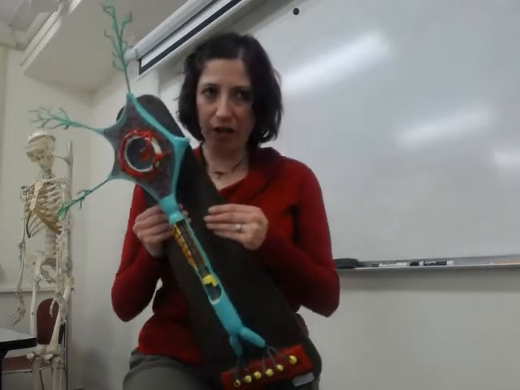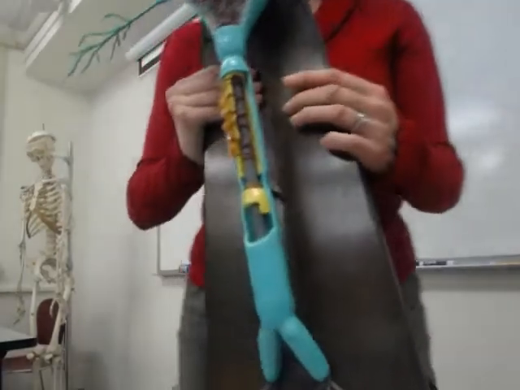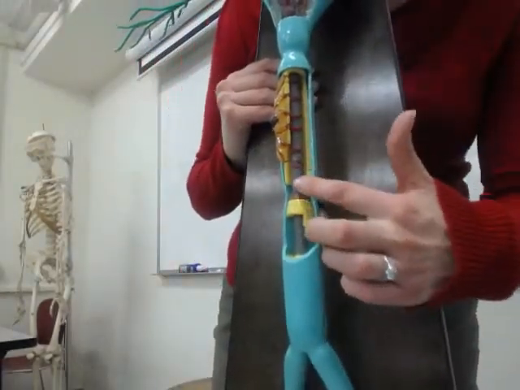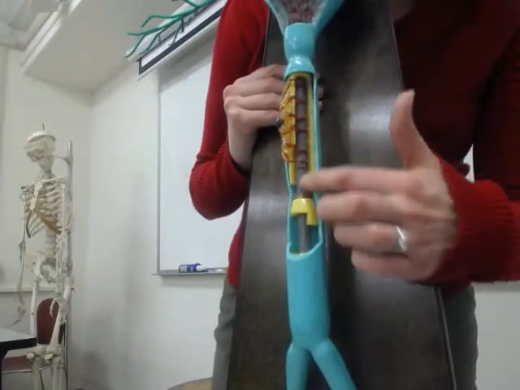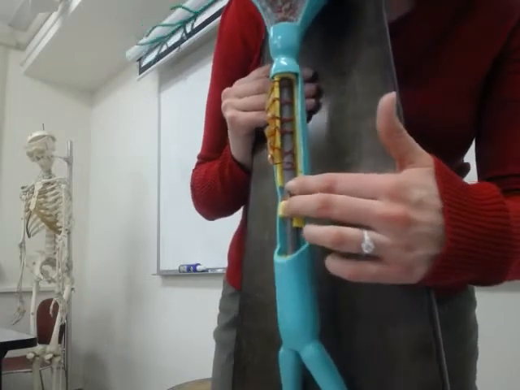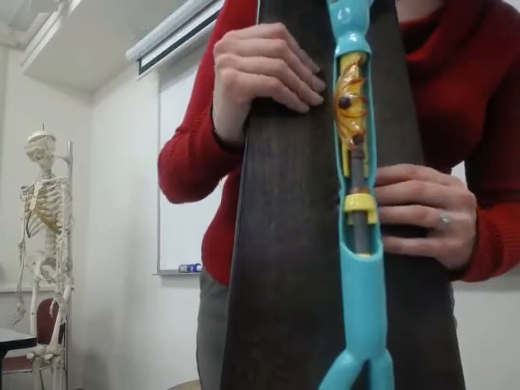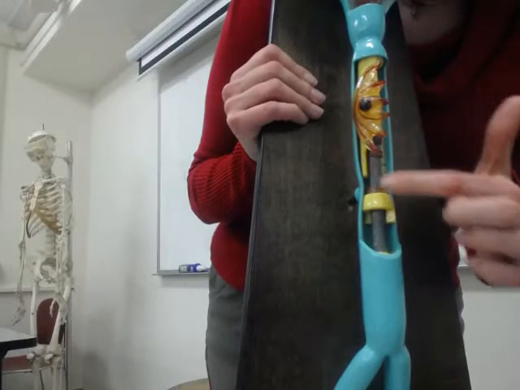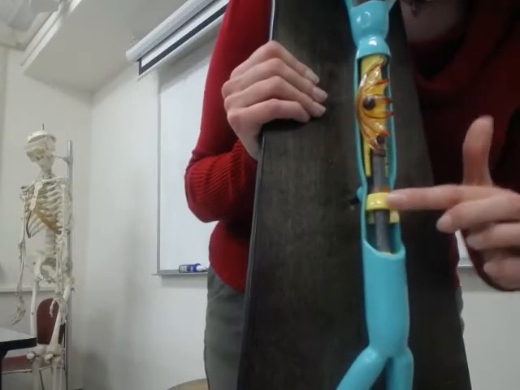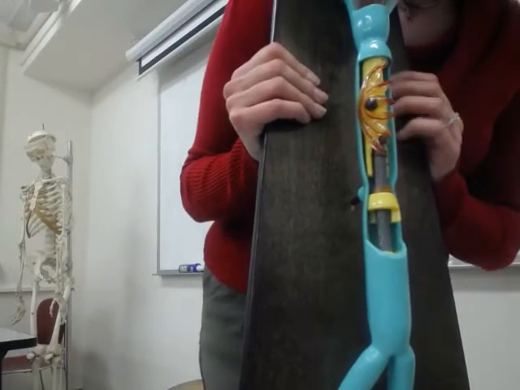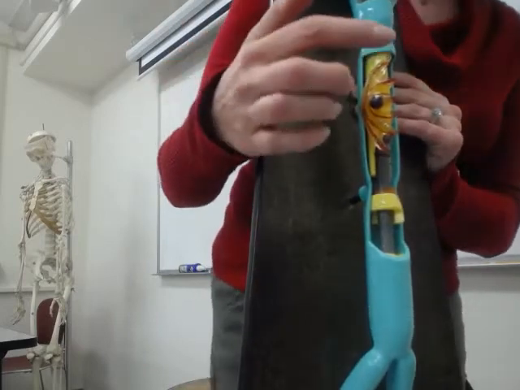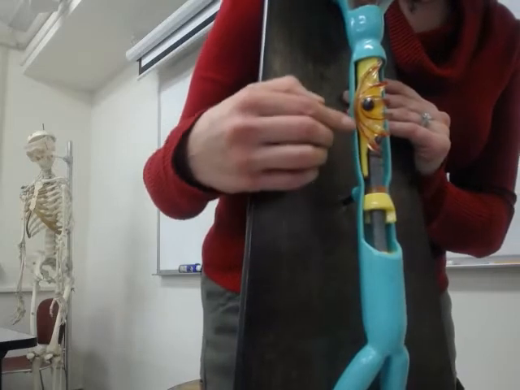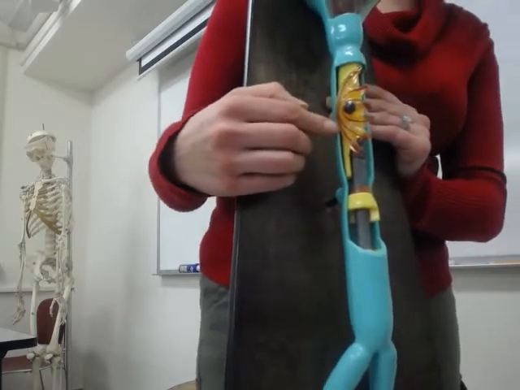From that area, we have our axon. Just closer. Our axon is this rod structure down the middle. This is going to be where we send out our signals. Surrounding the axon is the myelin sheath, this darker, solid yellow plastic that's surrounding the rod. This is formed by our Schwann cell. And then the outer protective layer is going to be our neurolemma.